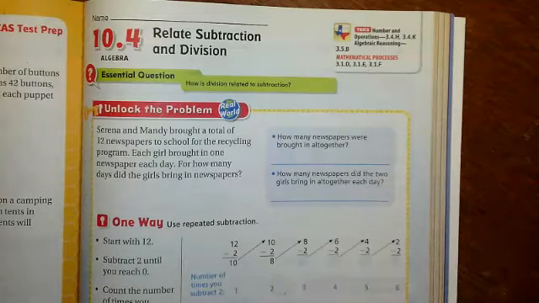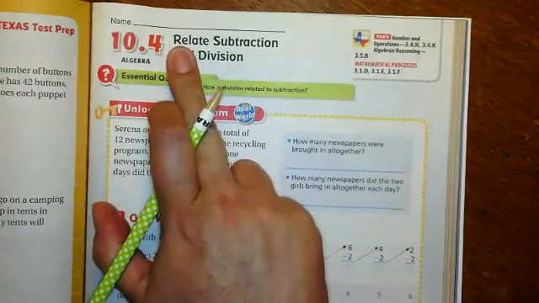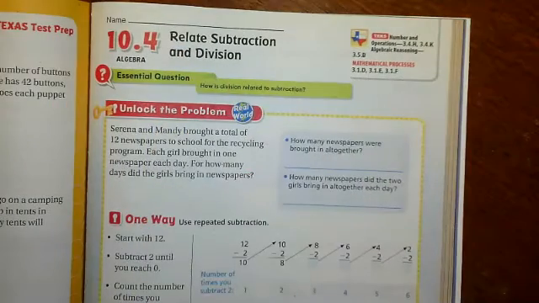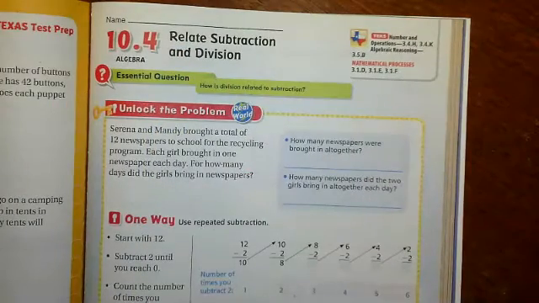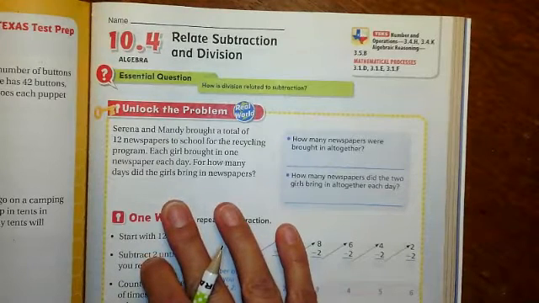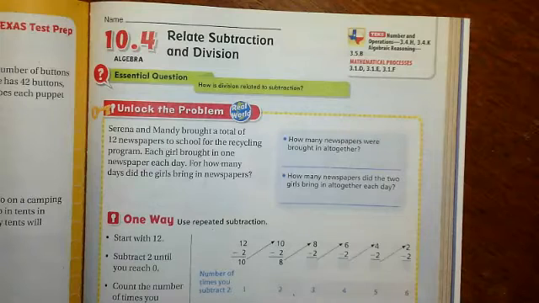So in our lesson today, we are going to explore how subtraction and division are related. How to relate subtraction and division. In your vocabulary, you learned that division is repeated subtraction, which means you subtract the same number until you reach 0. So I want to show you what that looks like and show you how it shows division.